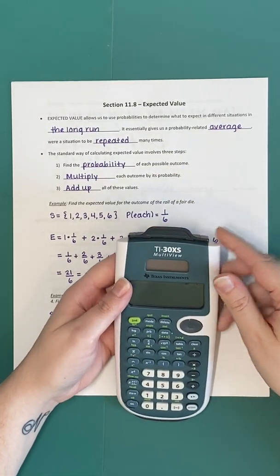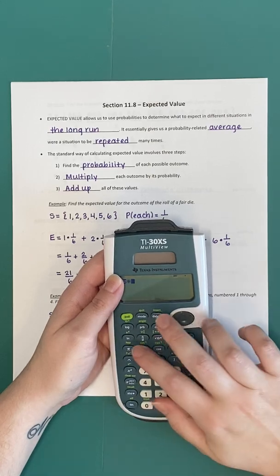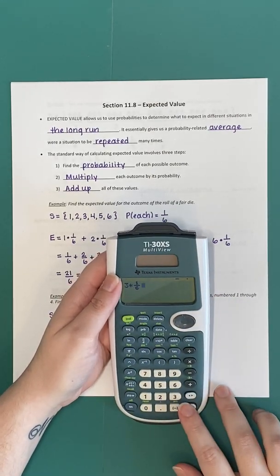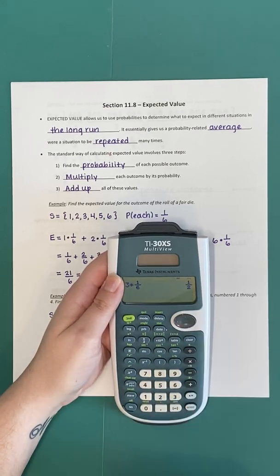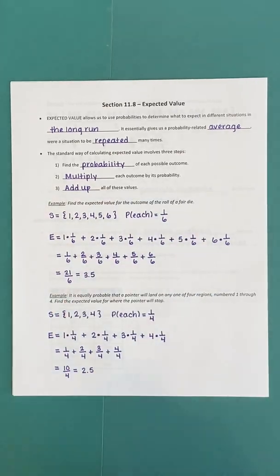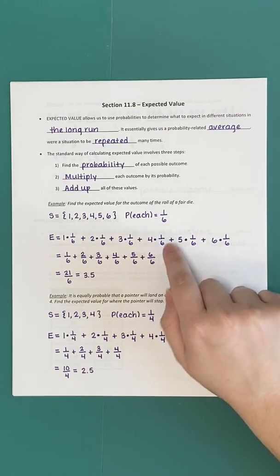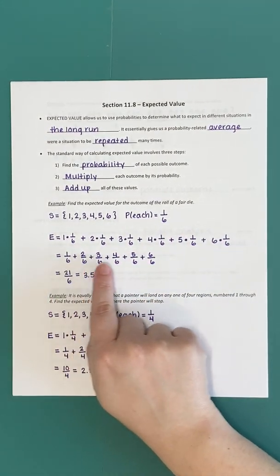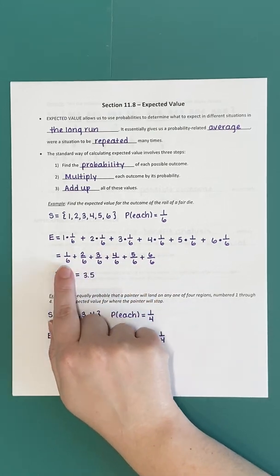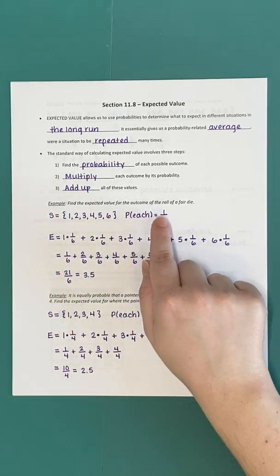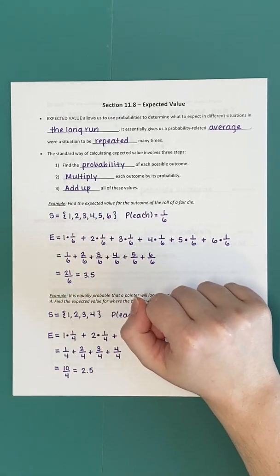And again, you can do these in the calculator if you need. So 3 times 1 over 6. Just keep in mind, if you do this in the calculator, it's going to go ahead and reduce those fractions for you. But again, it's not going to matter if you just add up all the fractions in the calculator. So if we keep the rest of them, then 4 out of 6, 5 out of 6, and then 6 out of 6. I'm going to add up all of those fractions. So each of these fractions represents an outcome multiplied by the probability of that outcome.